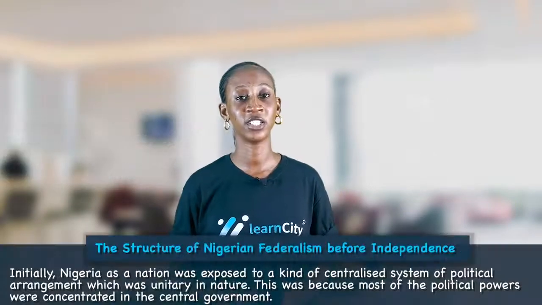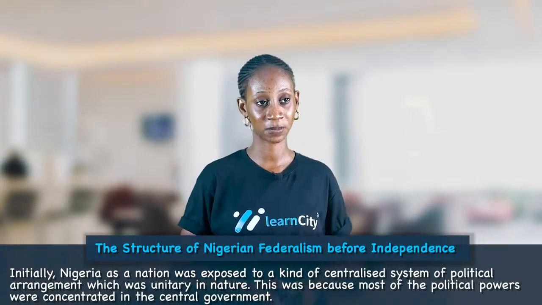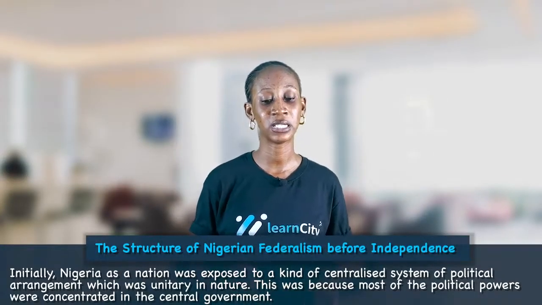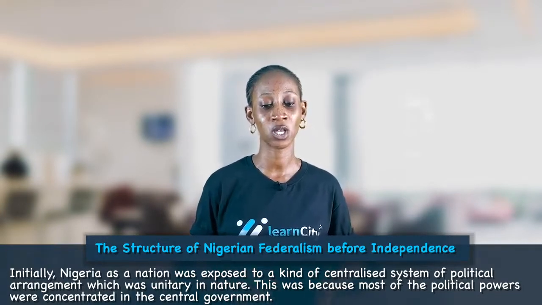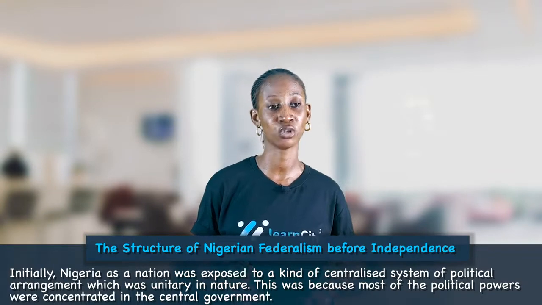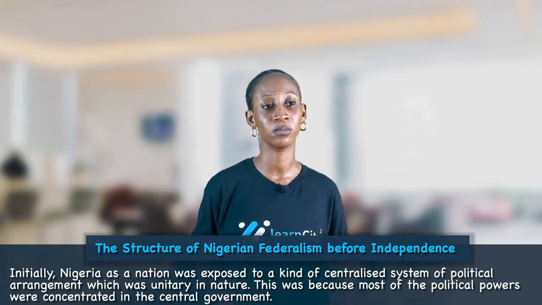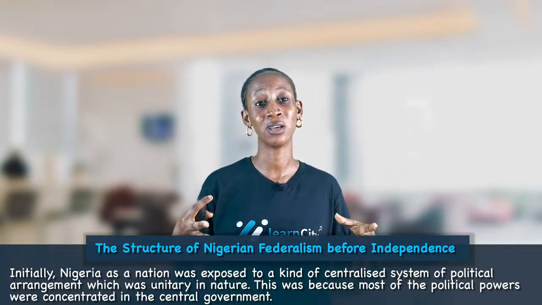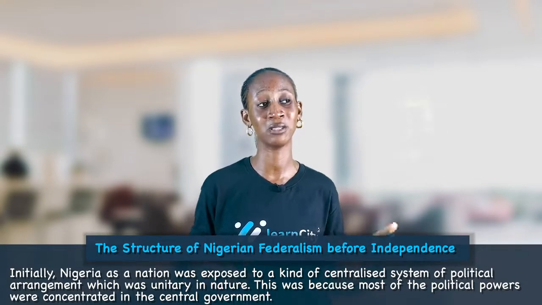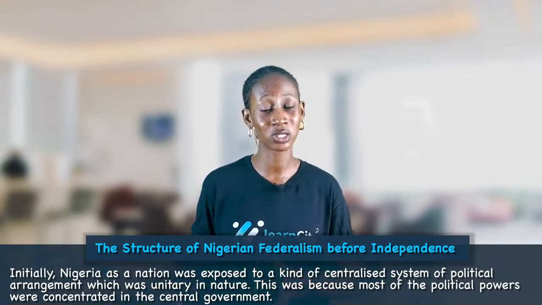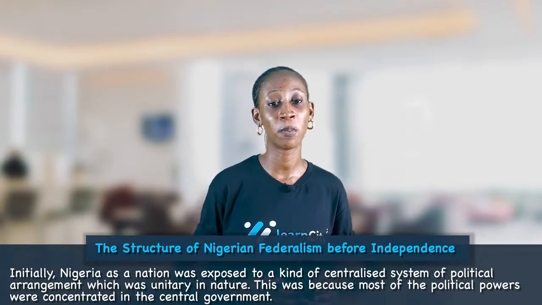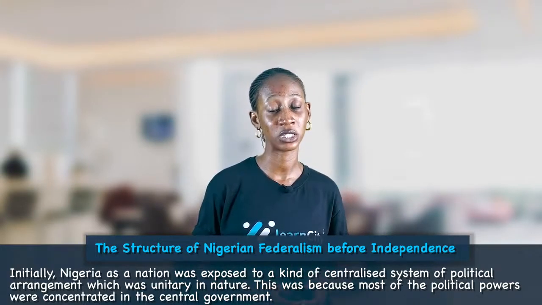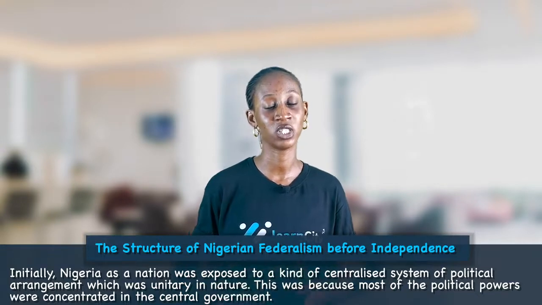The structure of Nigeria's federalism before independence. Initially, Nigeria as a nation was exposed to a kind of centralized system of political arrangement, which was unitary in nature. So before, Nigeria was administered as a whole unit. It was not administered by regions. This was because most of the political powers were concentrated in the central government, who were then the British colonial masters.